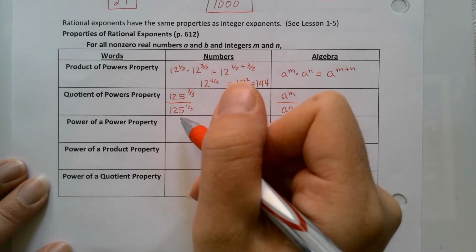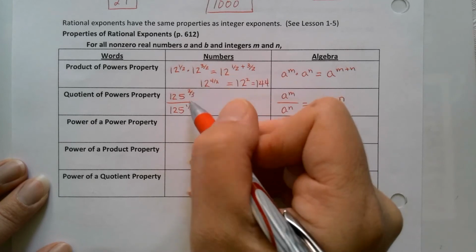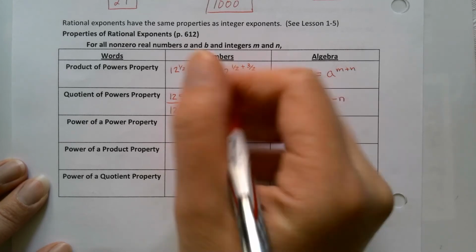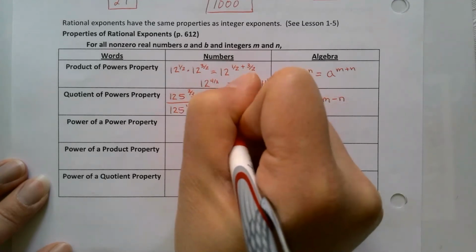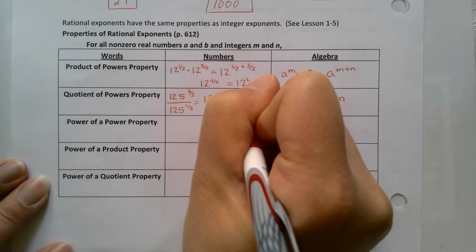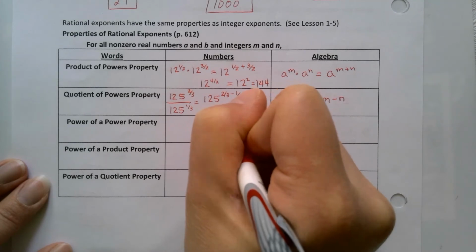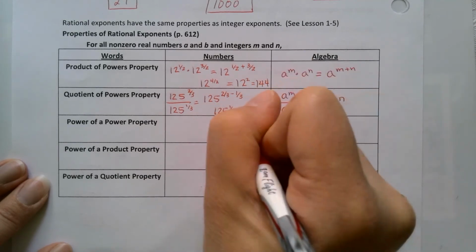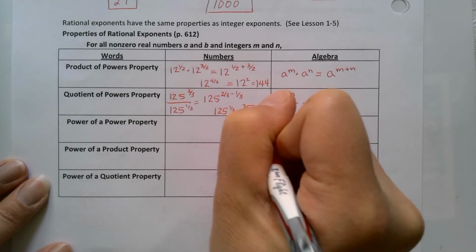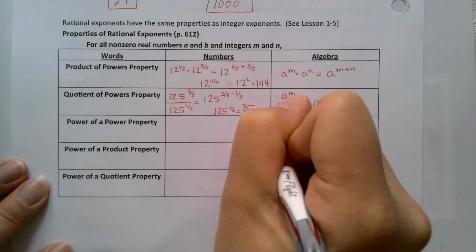And we were doing these with integer exponents, and when we had it to a whole number, we would just sort of cancel them. Well, we're going to keep that base and actually show the subtraction, 2/3 minus 1/3, which gives me 125 to the 1/3. Well, we know 125 to the 1/3 is the same as the cube root of 125, which gives us 5.